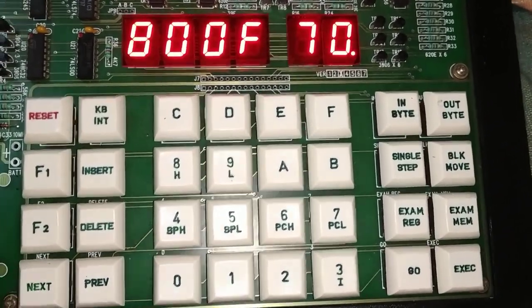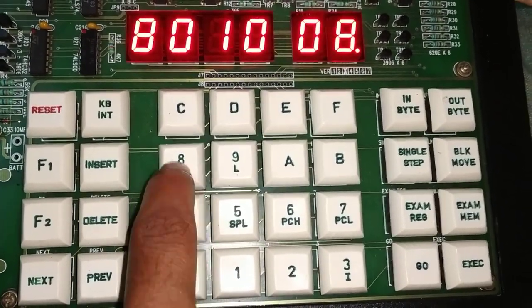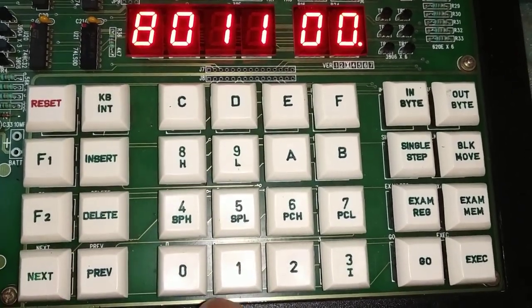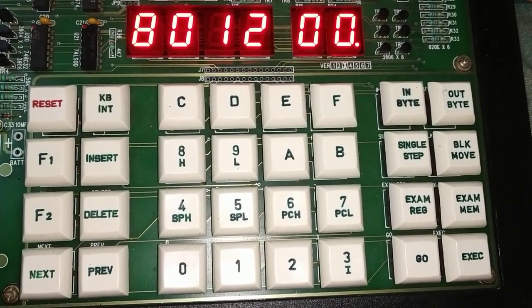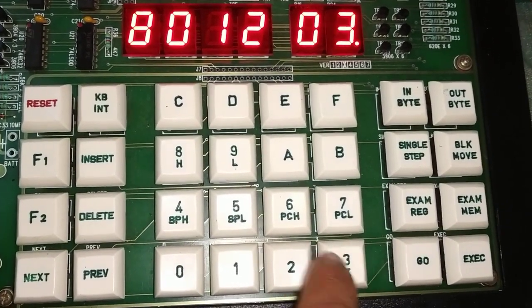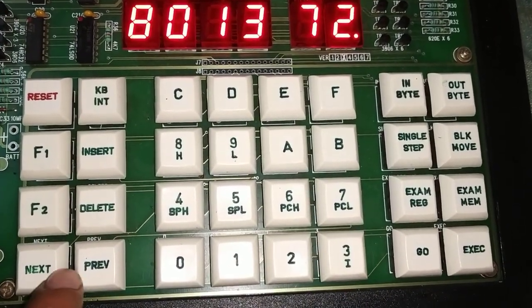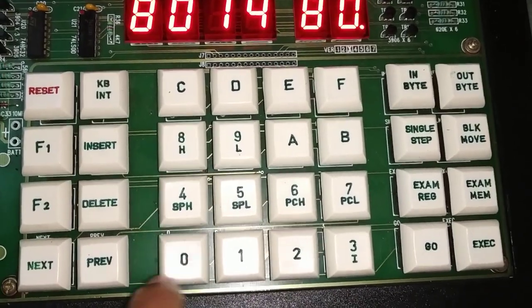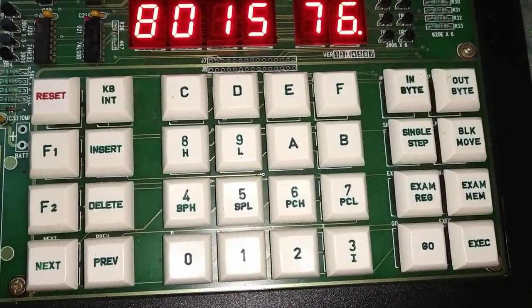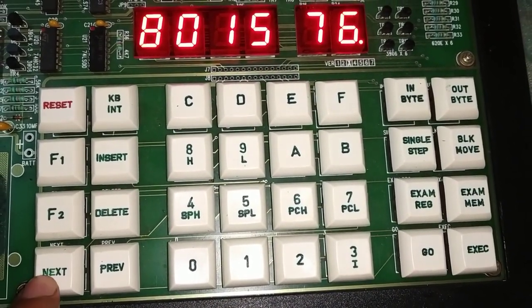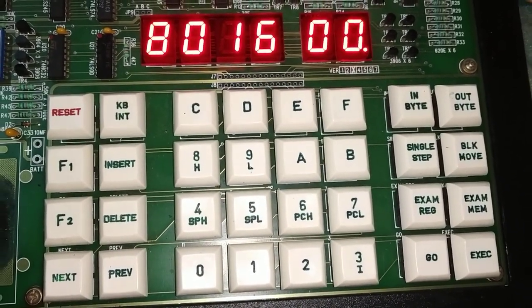22, next 70, next 80, next 78, next 32, next 72, next 80, next 76. Next we have given the input hexa code to run the program.